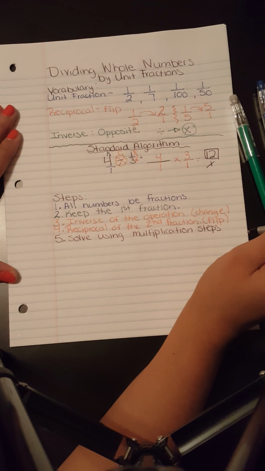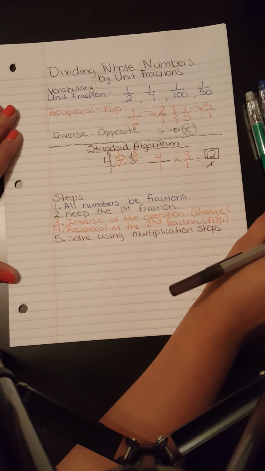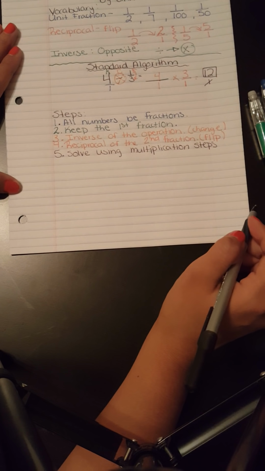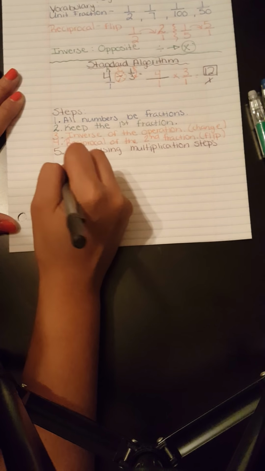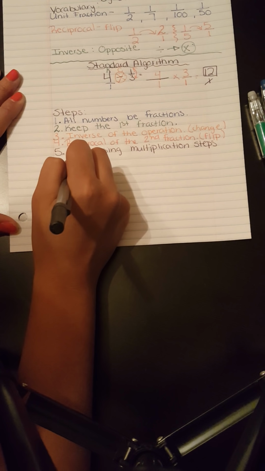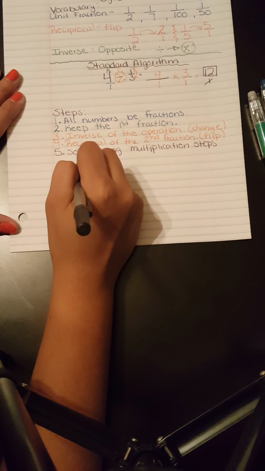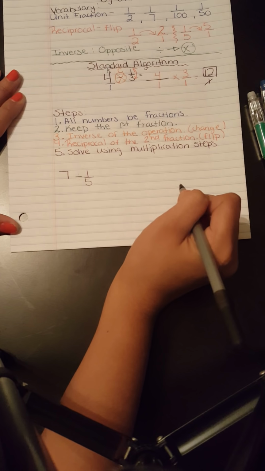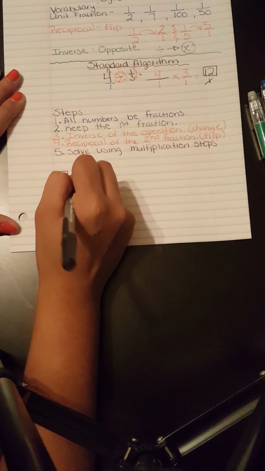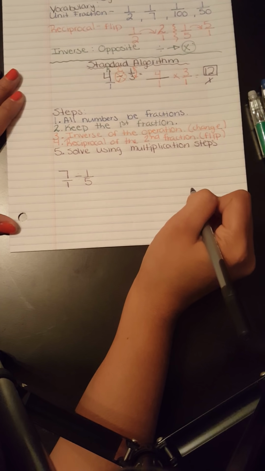Let's go ahead and do another example so that it can start making a little bit more sense to you. Let's do a whole number such as 7 divided by a unit fraction such as 1/5. 1/5 is a good example. All numbers must be fractions. That means that this 7 needs an imaginary 1 underneath.